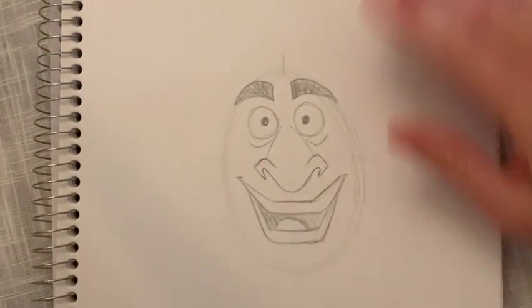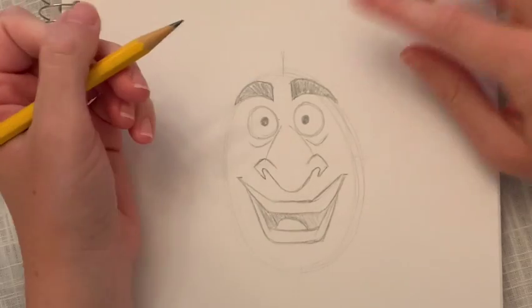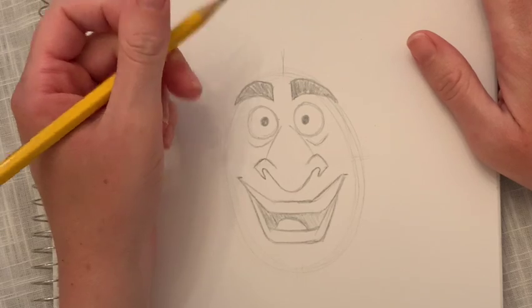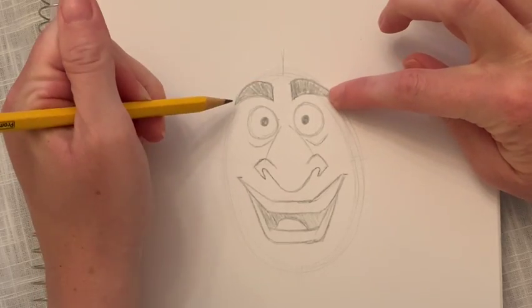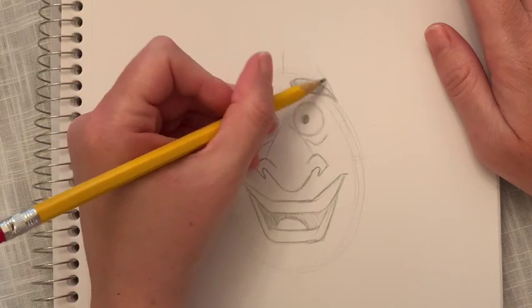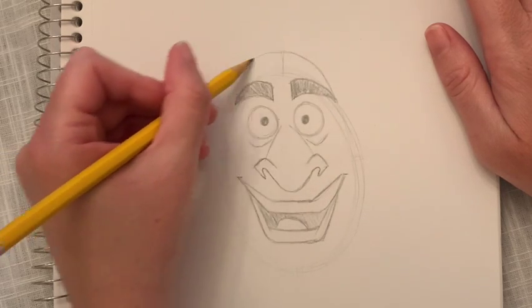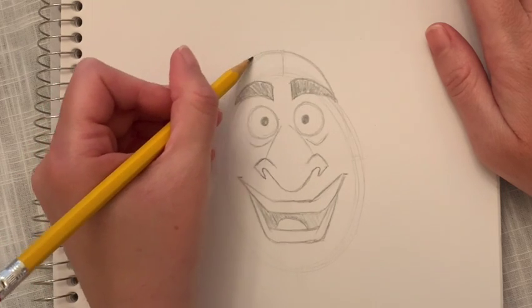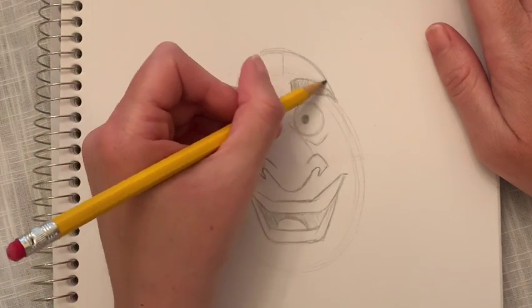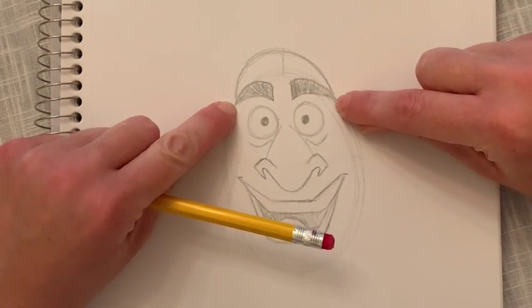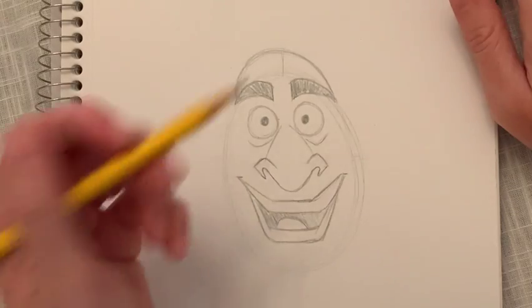All right. So I'm going to come up here to the top of the head, the top of the forehead. And the first thing we're going to do is start on the outside edges of that eyebrow. And I'm going to come up. I'm going to give him a small dome from the edge of the one eyebrow to the edge of the other eyebrow, just like this. If you'll notice, I started from the outside corners of each eyebrow and just made my arch.